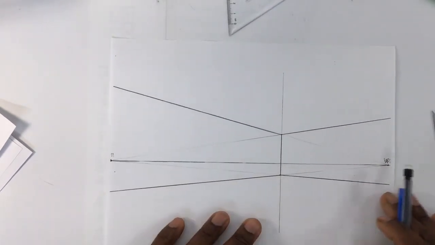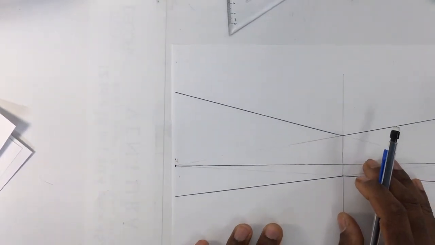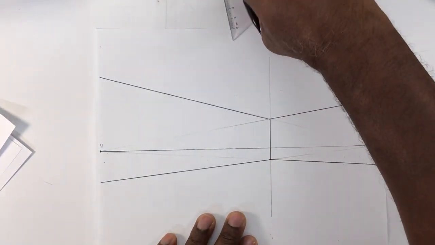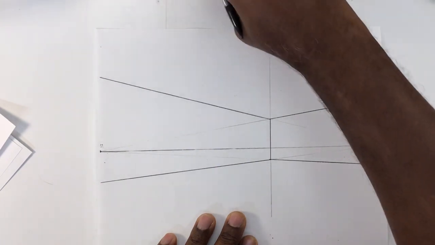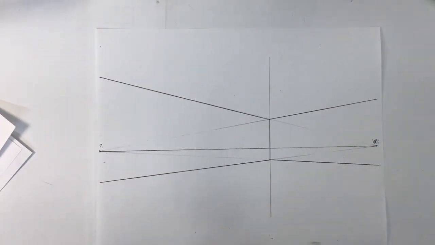All right, so I've gone ahead and made a few copies. I've drawn out and copied a few of these so that we can get going on the concept here, and I can show you a few different ways of laying out your grid.